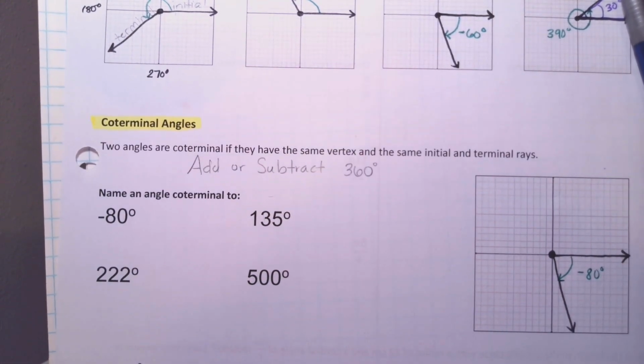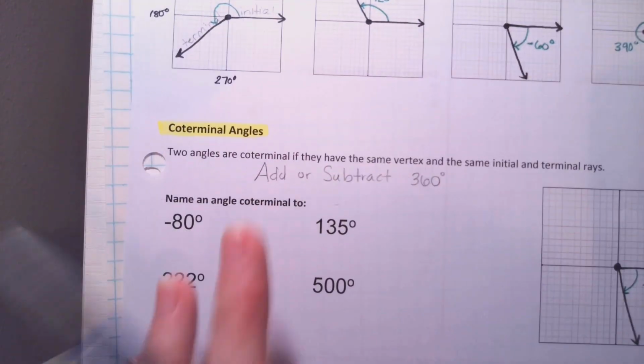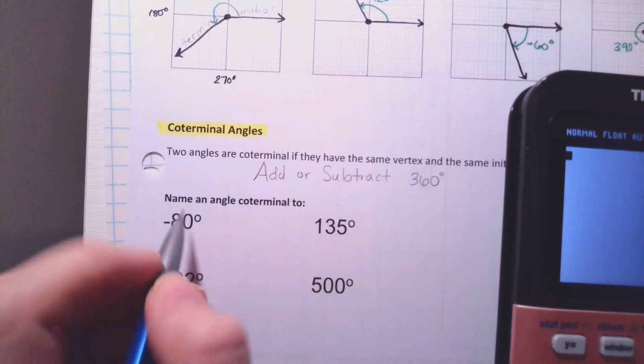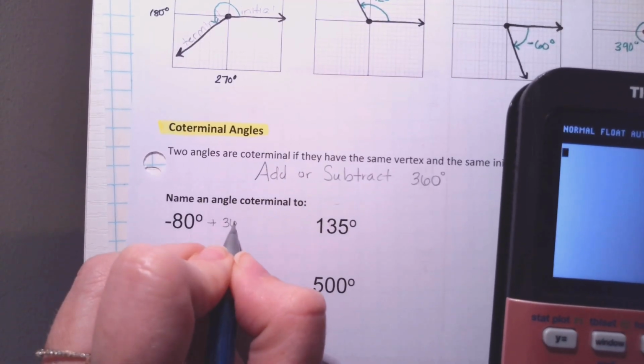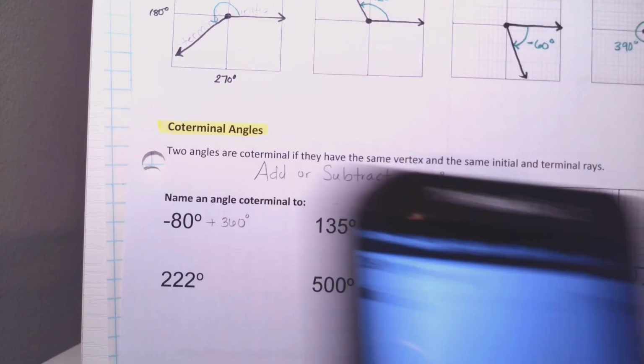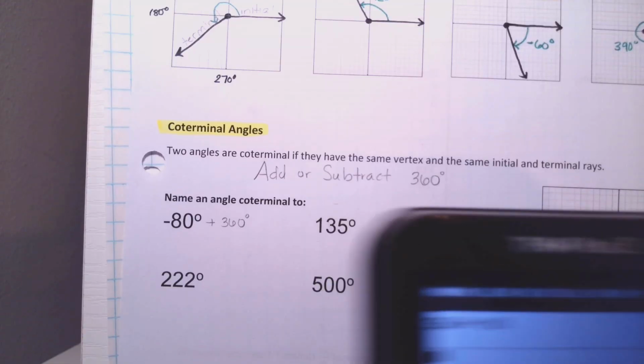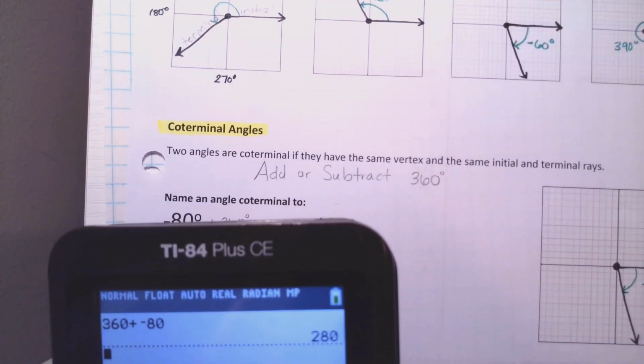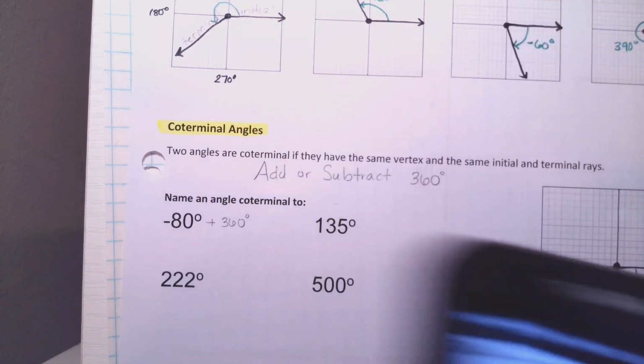And then a coterminal angle, you can find by adding or subtracting 360 degrees to this angle. So if I add 360 to negative 80, I would get a 280-degree angle.